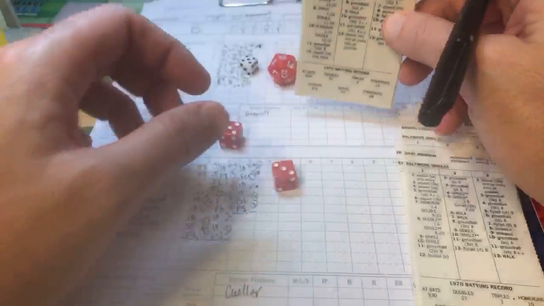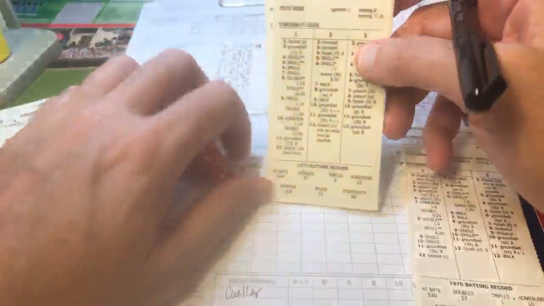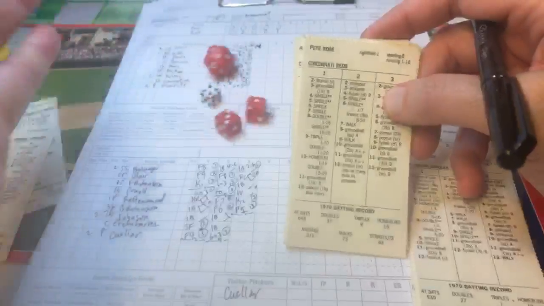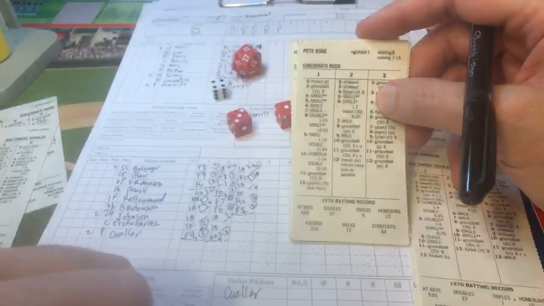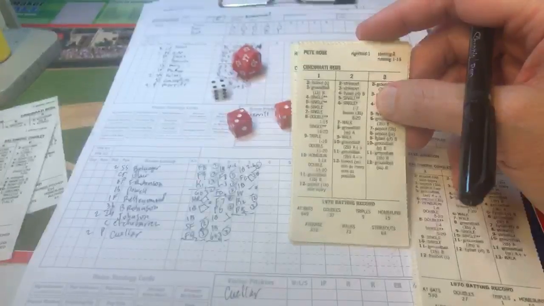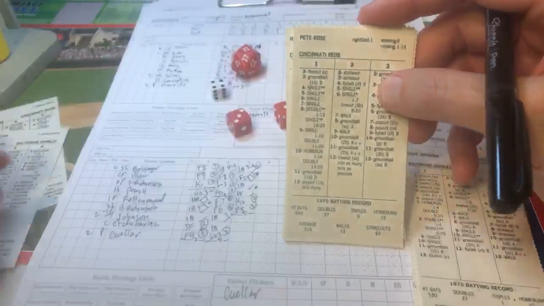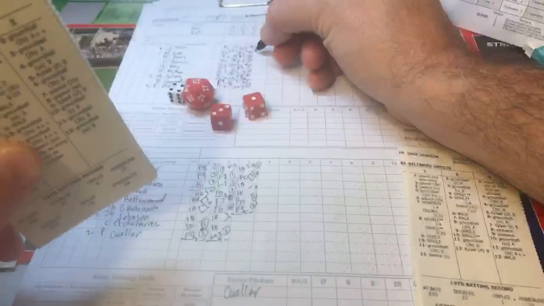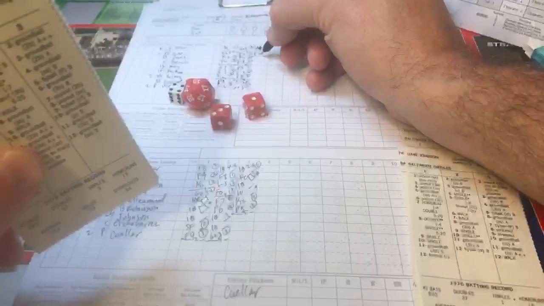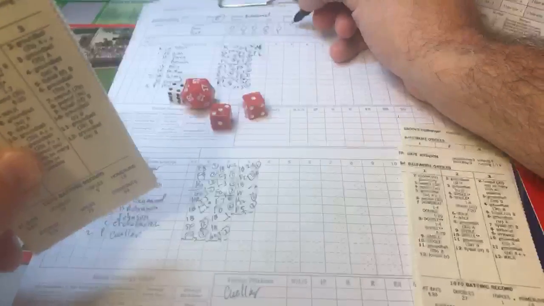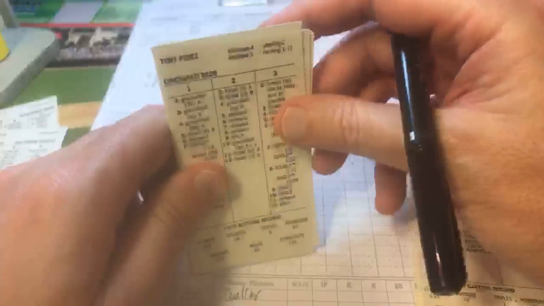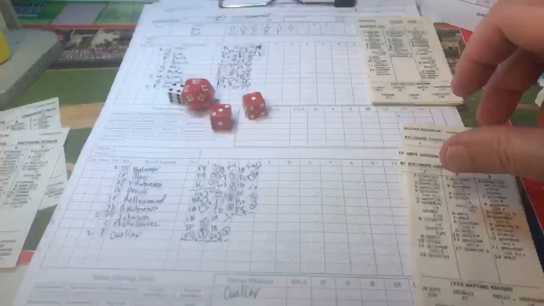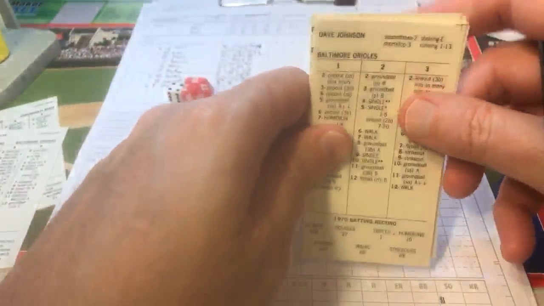It's going to be Pete Rose. Pete Rose is 0 for 2. So pitch from Cuellar. And it's a 4-4. A 4-4 is a pop-up to the infield, to the right side. First baseman Powell makes the catch. We go to the bottom of the 6th. It's 3-0 Baltimore.